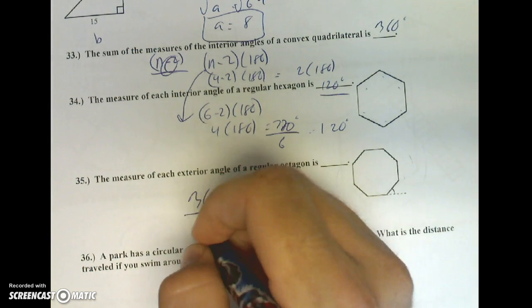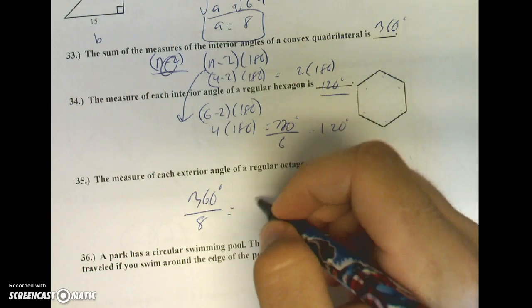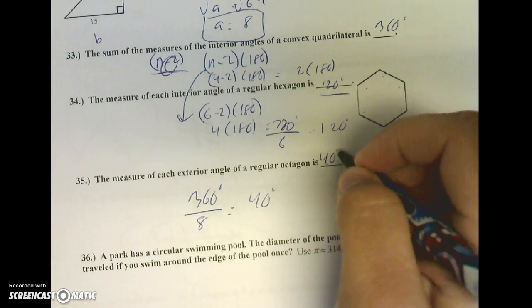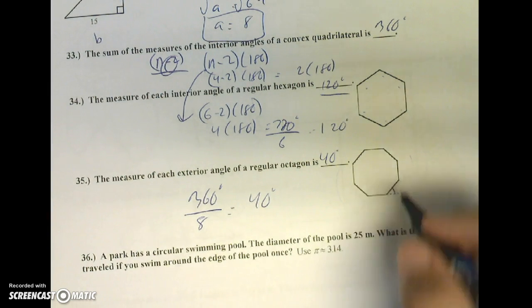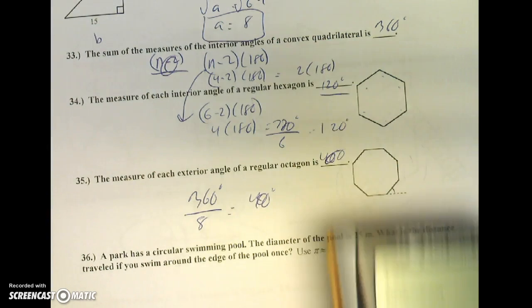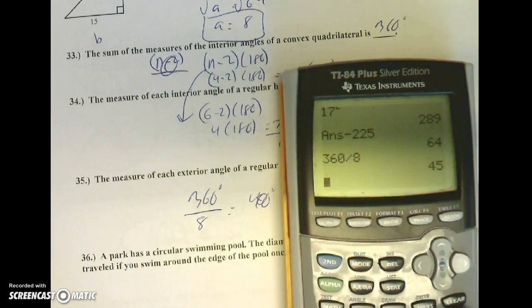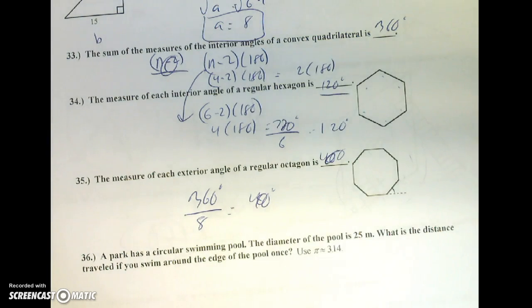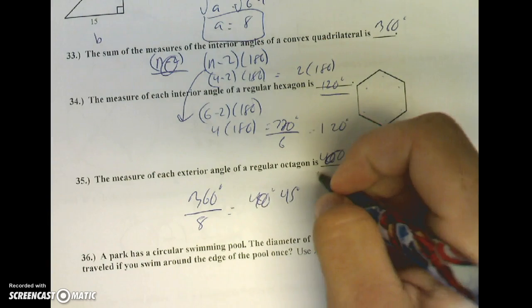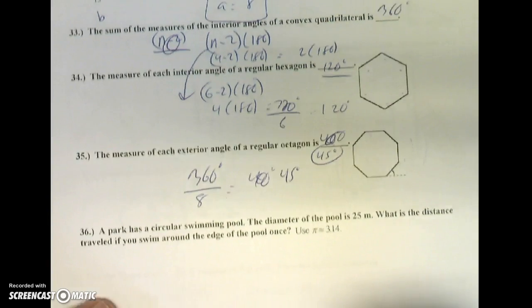So I'm going to take 360 and divide it by 8. And I'm left with 40 degrees. Okay? Oops, sorry. I'm getting way ahead of myself. 360 divided by 8. 45. Okay? 45 degrees. Very good.